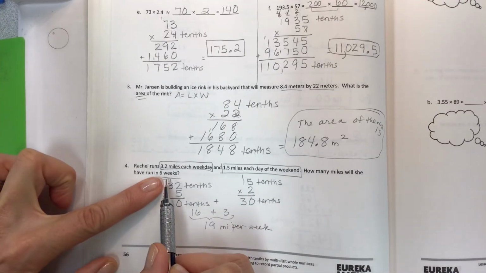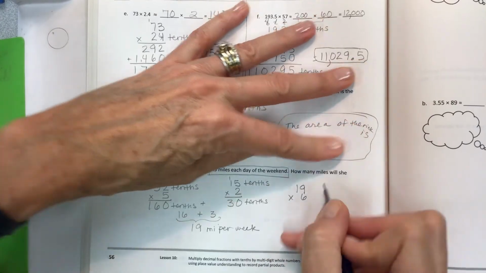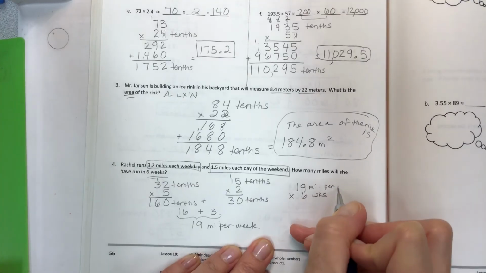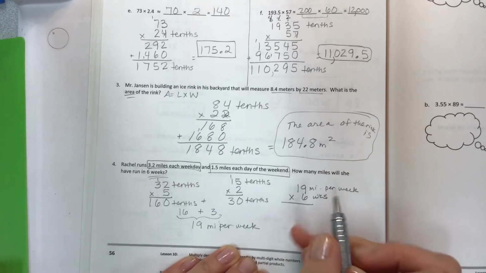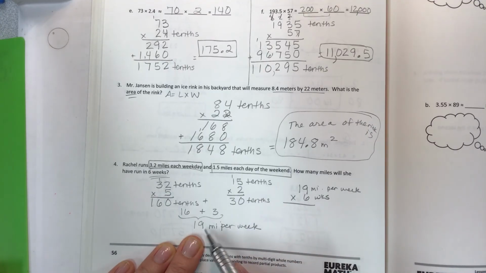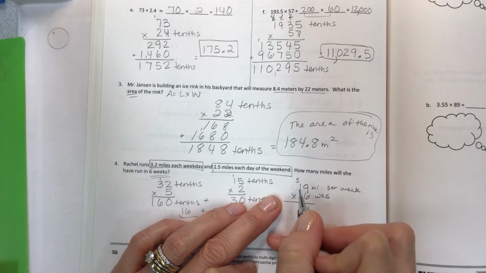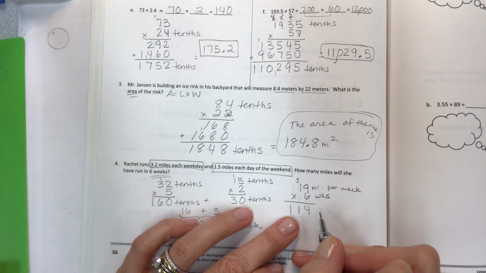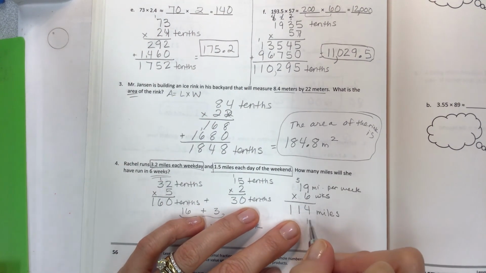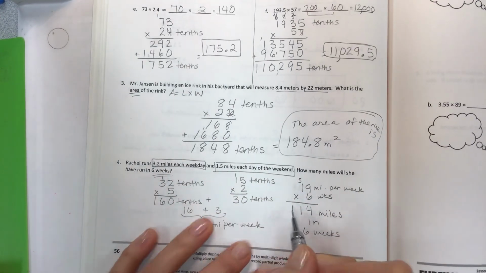And then we still have to multiply by the 6 weeks. Miles per week times the 6 weeks. Okay, and this is all just a whole number. These were tenths, but now it's whole numbers. So multiply 9 times 6, 54. And 6 times 1, 6 plus 5 is 11. Miles in 6 weeks. There you go.